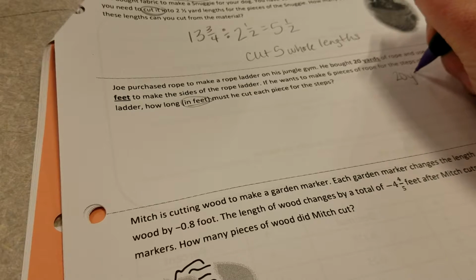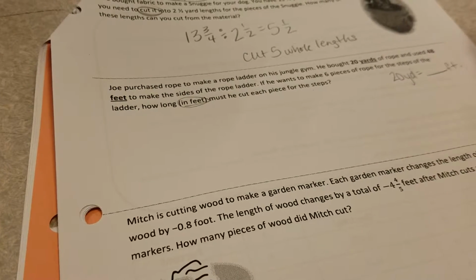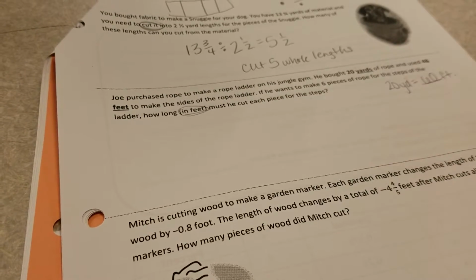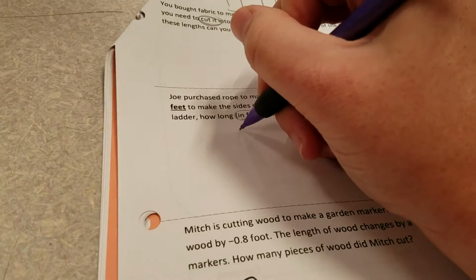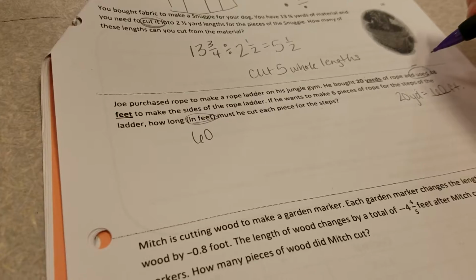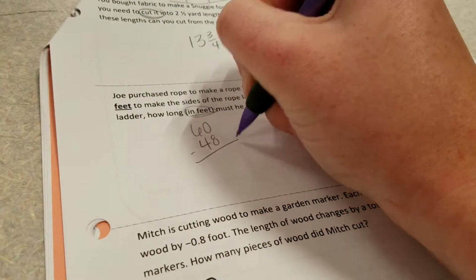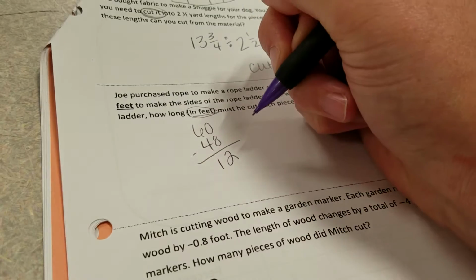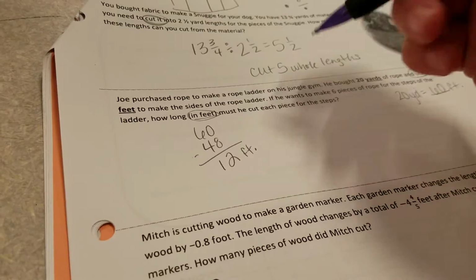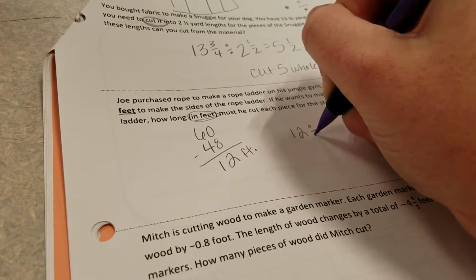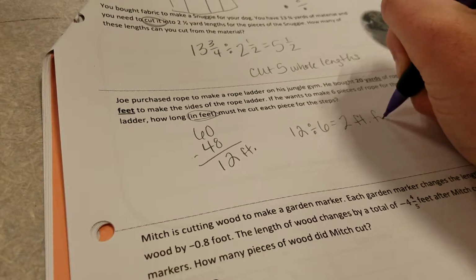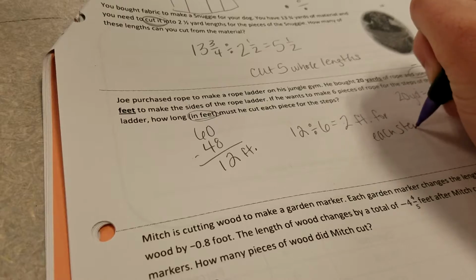So if I have 20 yards, you need to know how many feet that is. Every yard is 3 feet, so 20 yards is going to be 20 times 3, or 60 feet. So the first thing he did was take the 60 feet of rope, and he used 48 feet to make the sides, which tells me I'm subtracting. If I do that, I'm going to be left with 12 feet. He needs to make 6 pieces for the steps of the ladder, so we take 12 and divide it by 6, which we can just do. That's 2 feet for each step.